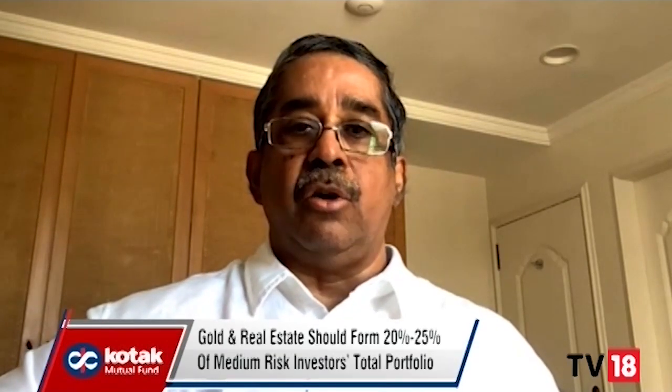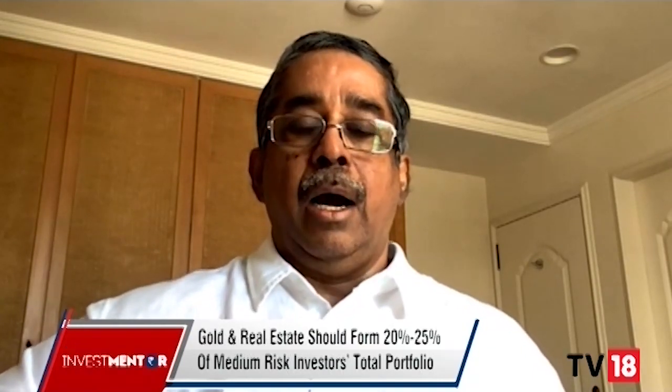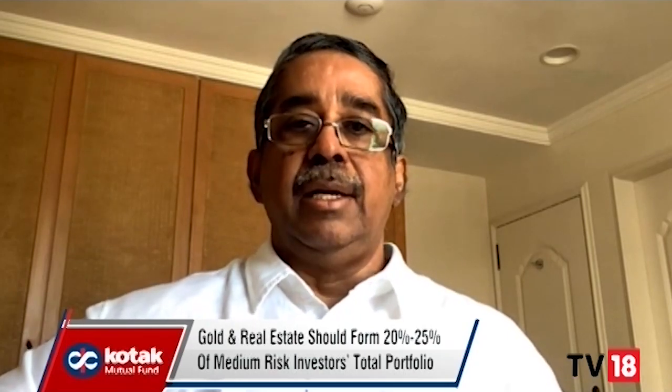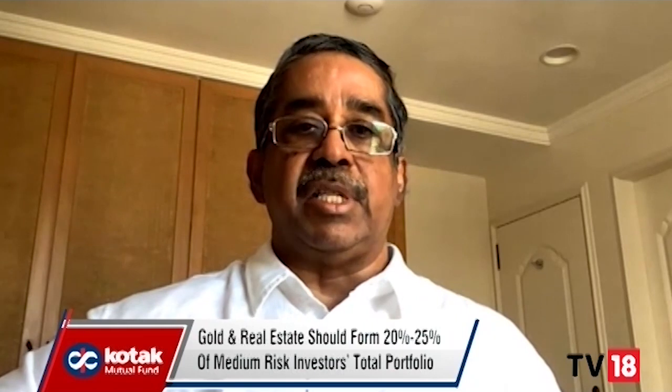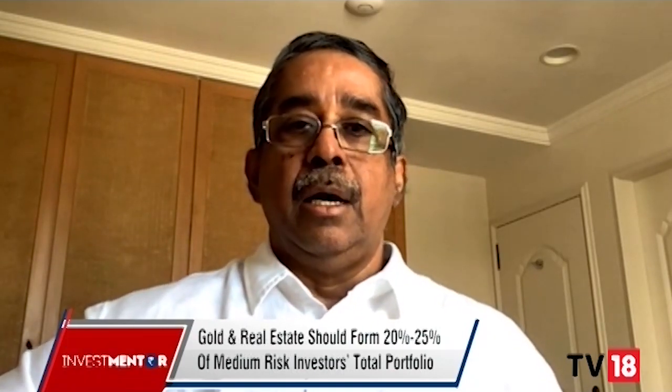As a starting point, I think for both gold and real estate, they should form part of the portfolios of most medium risk investors. And again, depending on how large the portfolio is and what the risk tolerance is, you could figure out what those percentages could be. Clearly, in my mind, between gold and real estate, it shouldn't exceed 20-25% of your total portfolio. That would be the sort of allocation that I would look at.